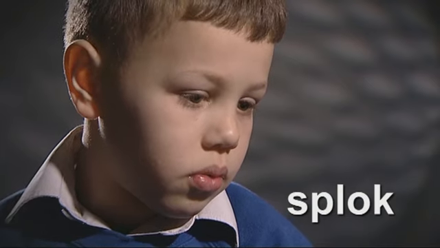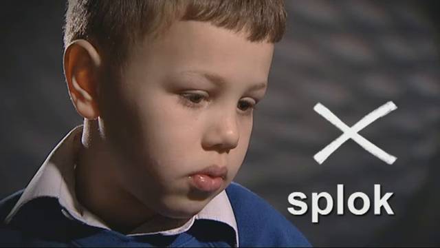Spoke. After sounding out, he reduces the cluster to sp and uses the letter name O instead of the sound O to give the real word spoke. Sploke. Splock.